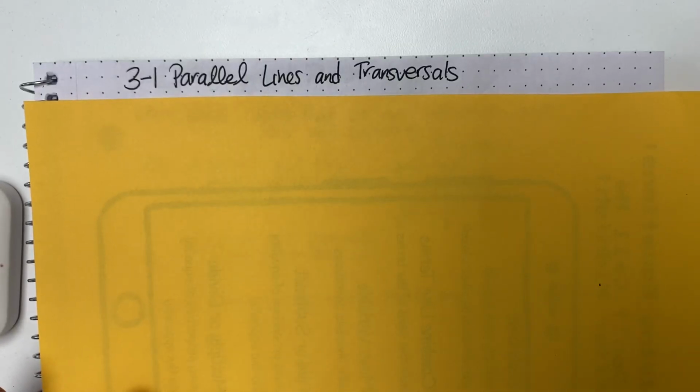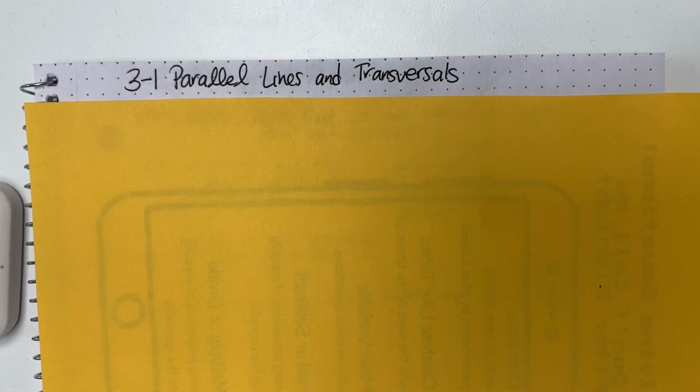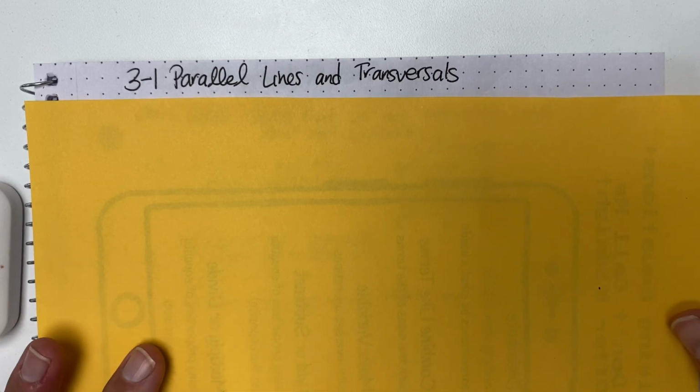Hey guys, we are going to talk about the beginning of 3-1. The lesson is called Parallel Lines and Transversals. And we're going to talk about a part of that first.